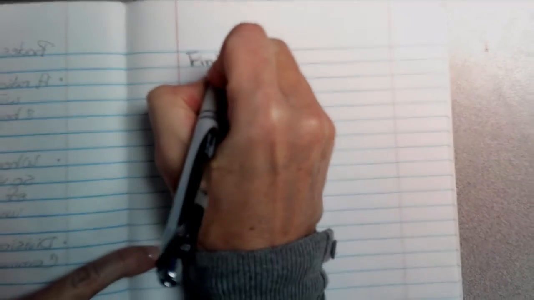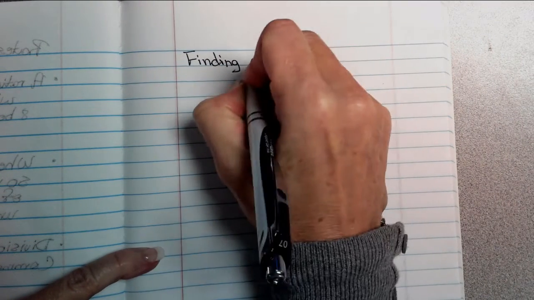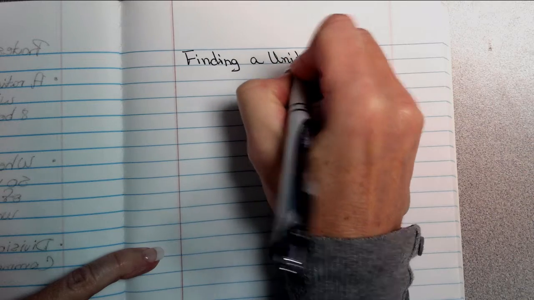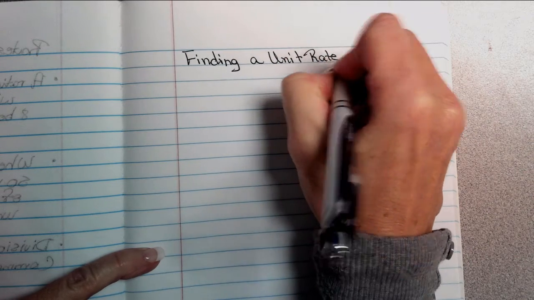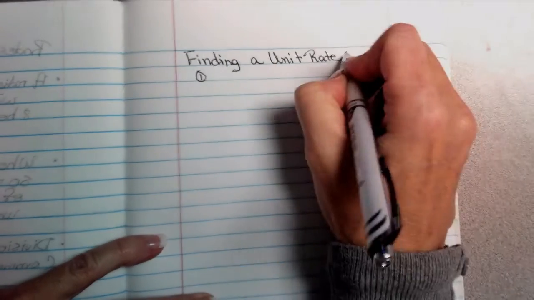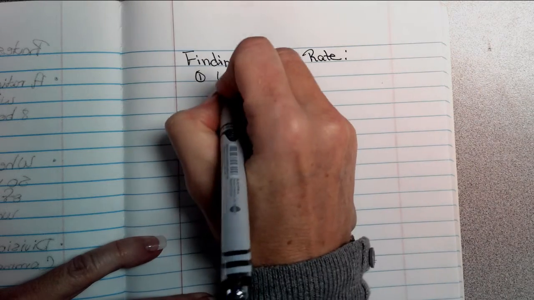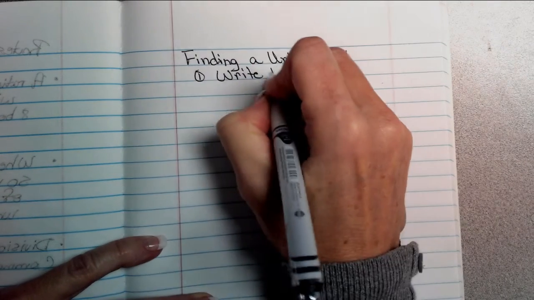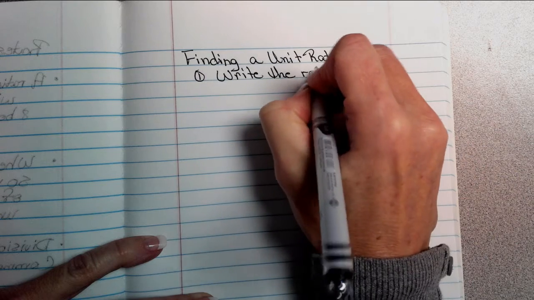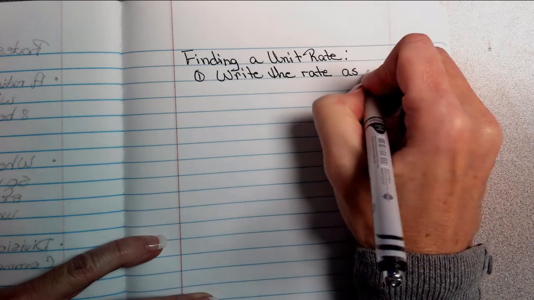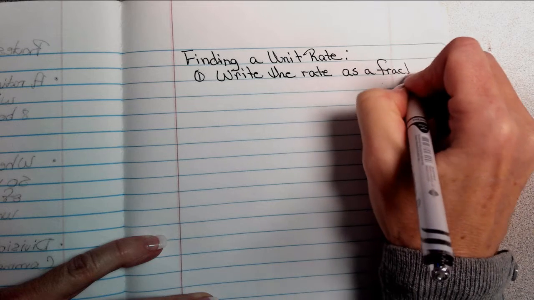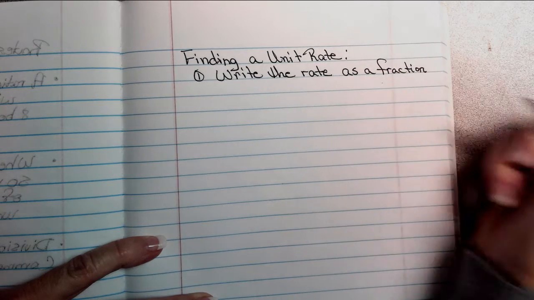All right, let's work on finding a unit rate. We have to be able to do that. You're going to be doing that on Monday for some classwork. Okay? So finding the unit rate. All right, the first thing we need to do is to write the rate as a fraction. Okay, write the rate as a fraction.